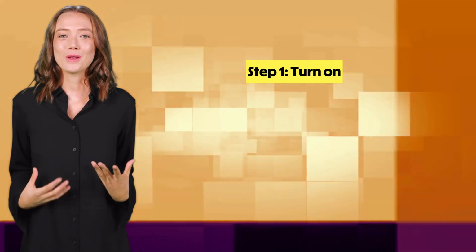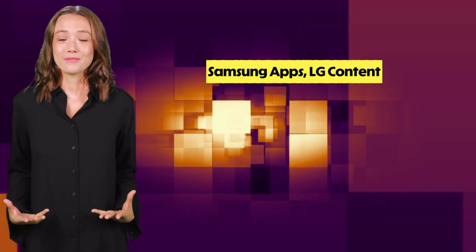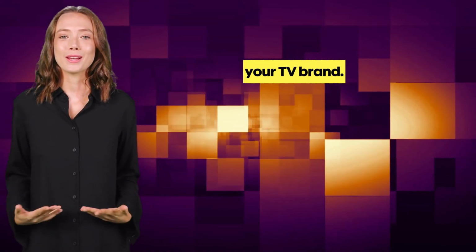Step 1. Turn on your smart TV and navigate to the App Store. This might be called Samsung Apps, LG Content Store, Google Play Store, or similar depending on your TV brand.